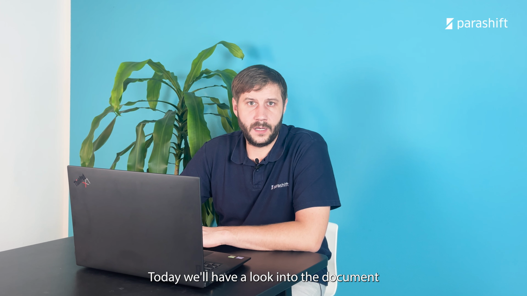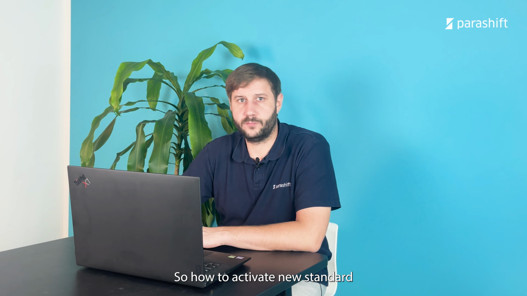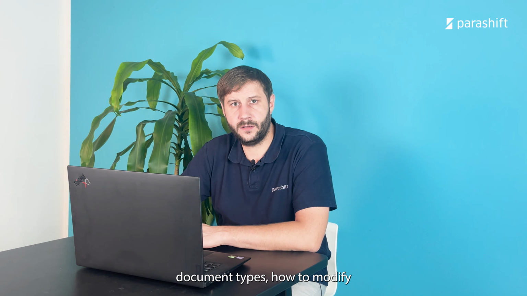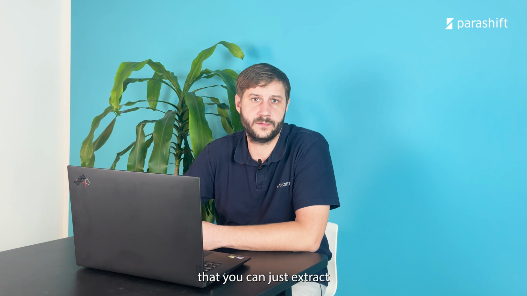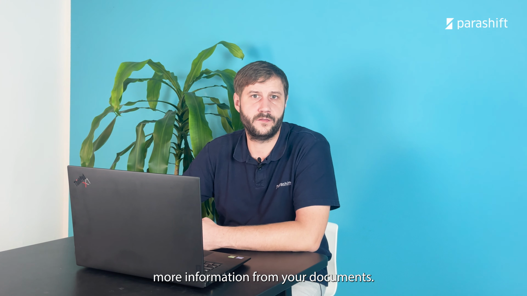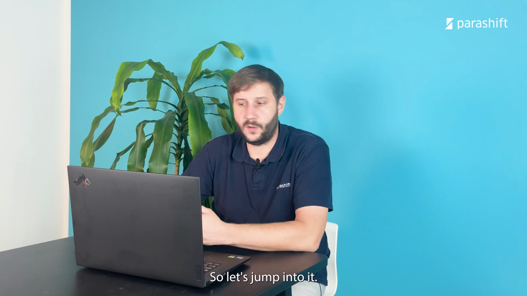Today we'll have a look into the document type configuration. So how to activate new standard document types, how to modify an existing one, and the different ways that you can extract more information from your documents. So let's jump into it.